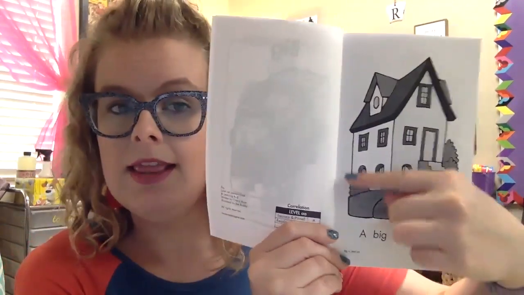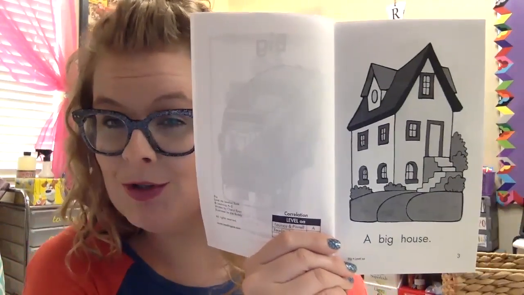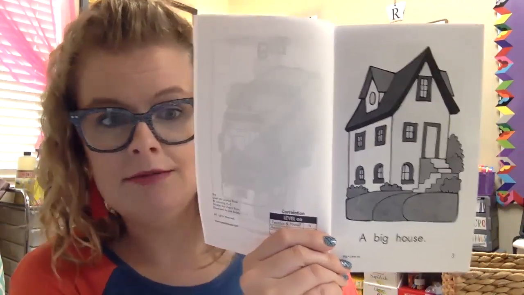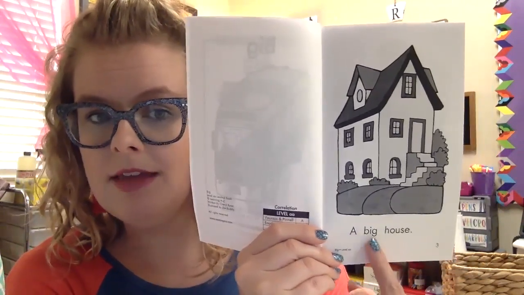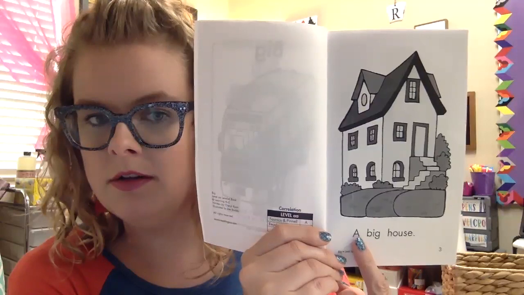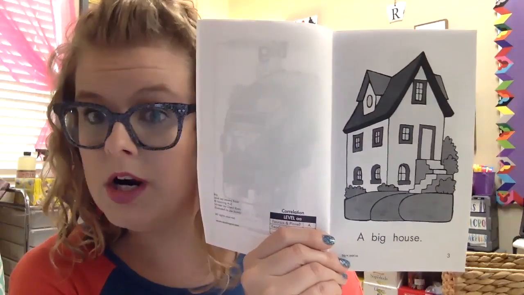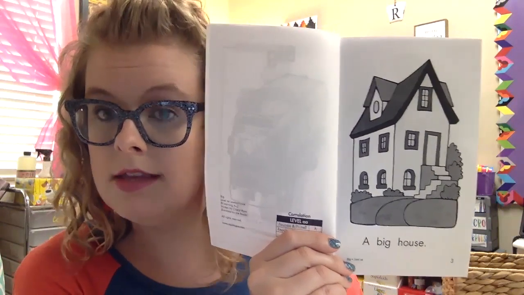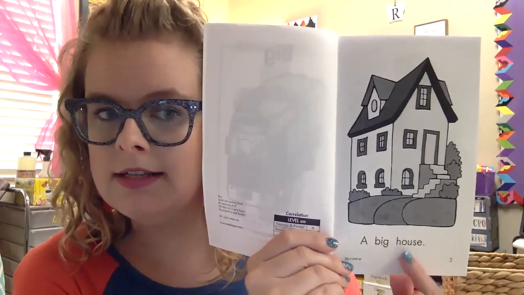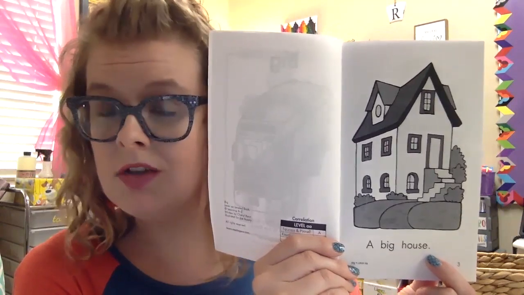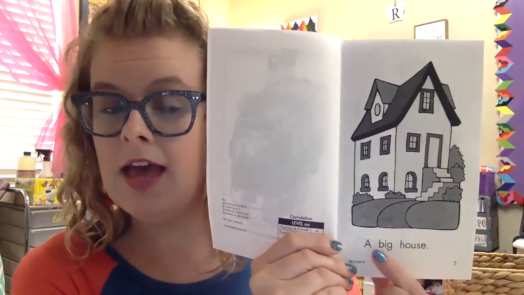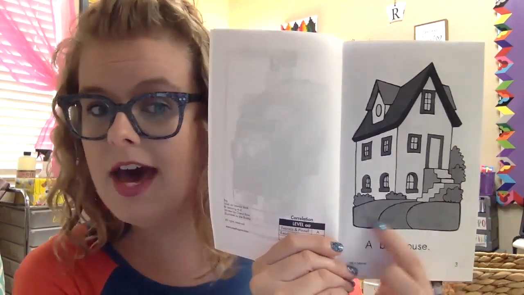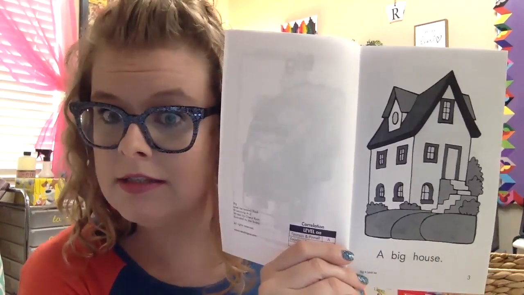Now, this is one of those pictures that illustrator made. So, how cool is that? We're going to see 3 things on this page. Do you know what these are called? Words. I see 3 words on this page. And at the end, I see this little dot. That's called a period. And when you have a group of words and a period, that's called a sentence.